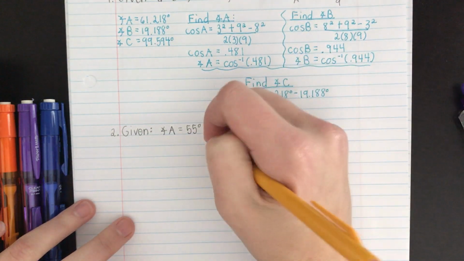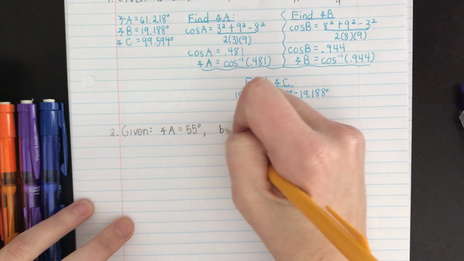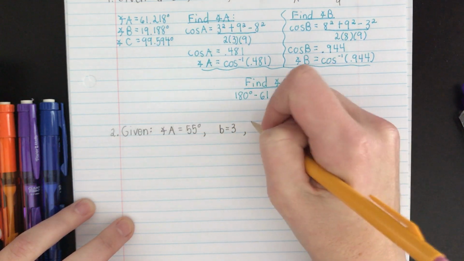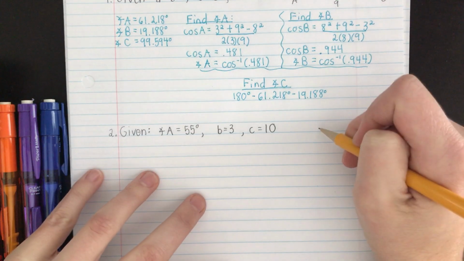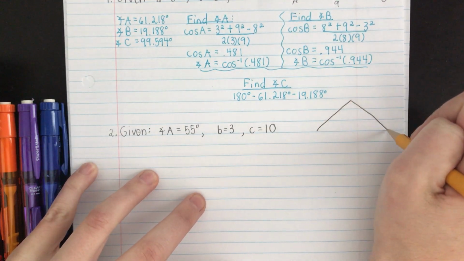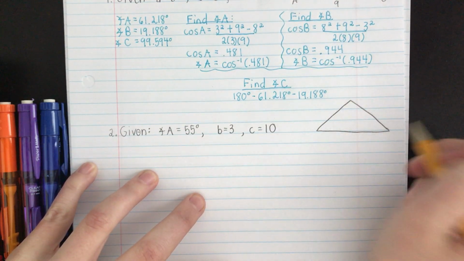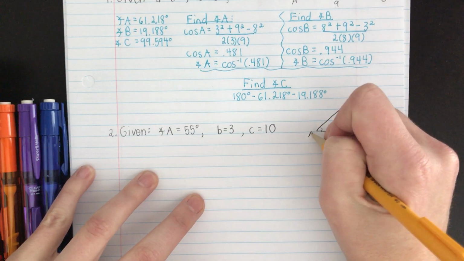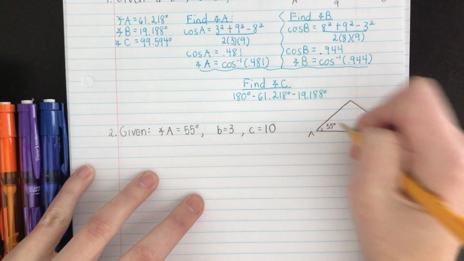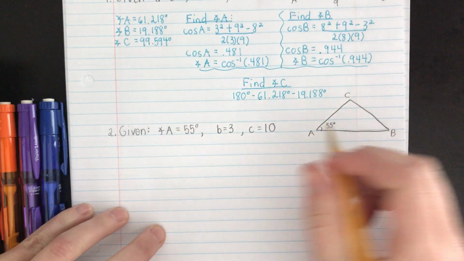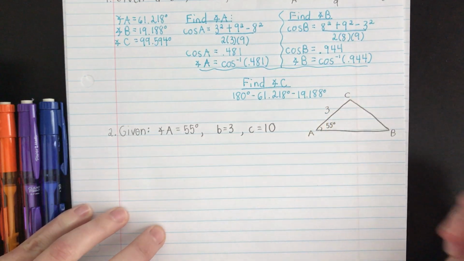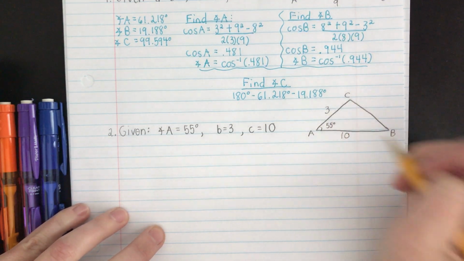Okay, so on number 2, given angle A is 55 degrees, side B is 3 units, and side C is 10 units. I'm going to come over here and draw my triangle. So angle A here is 55 degrees based on what I was given. And then if this is B and C, then B is 3 and C is 10.